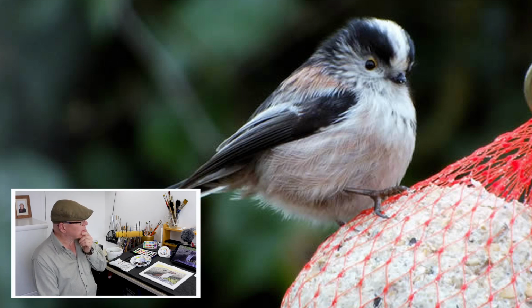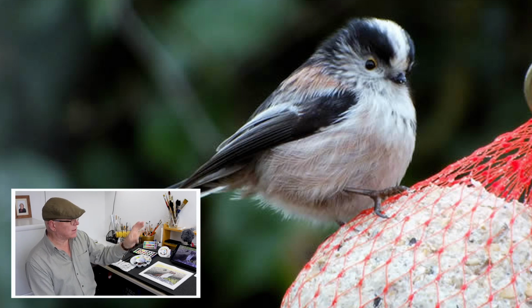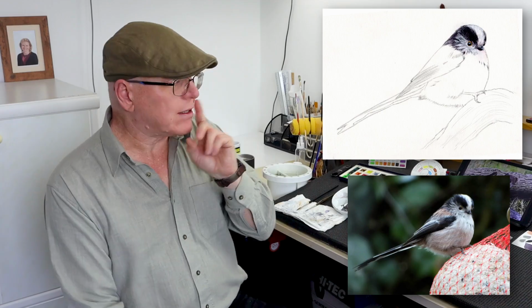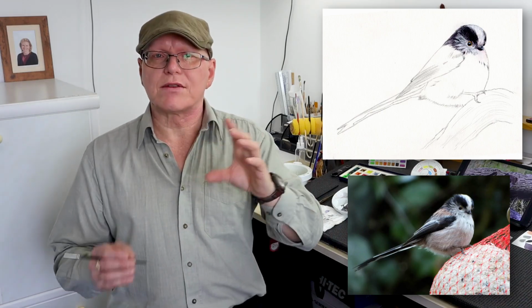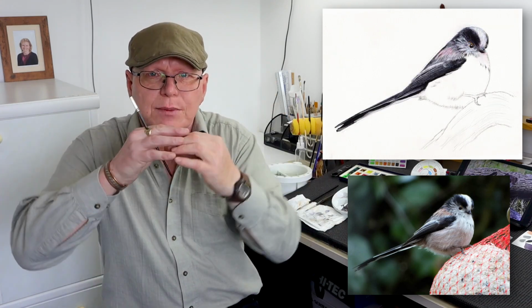So I decided what I'm going to do with this is create more of a curved branch feel to it, because you get all sorts of different shaped branches, don't you? And by doing that, I can think about those areas where the claws are going to go in and disappear.